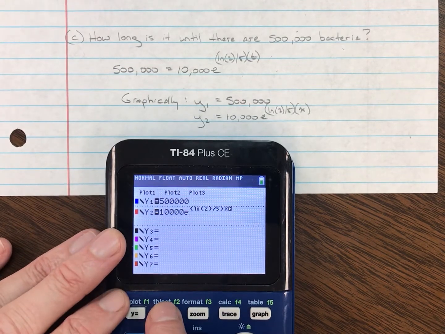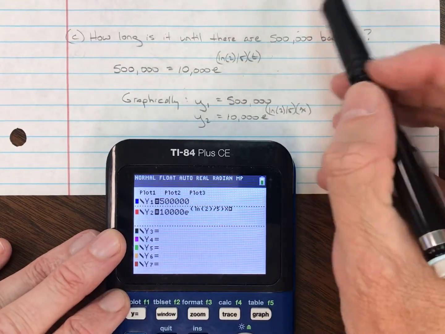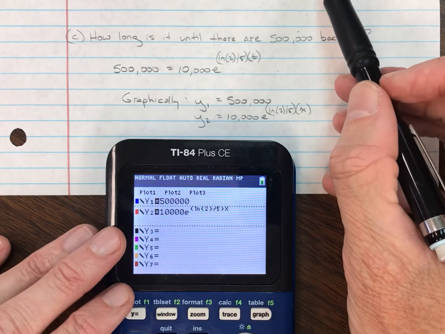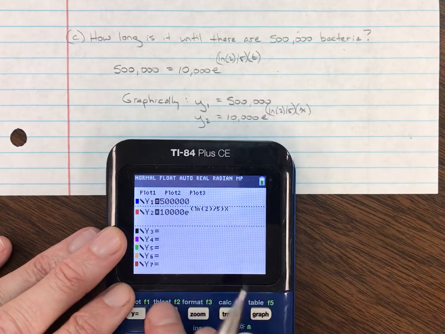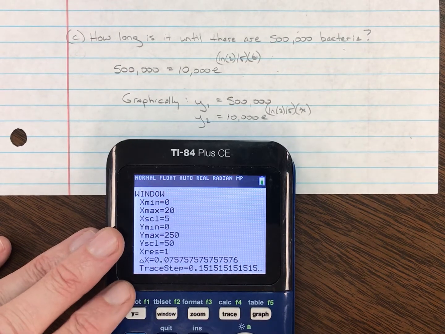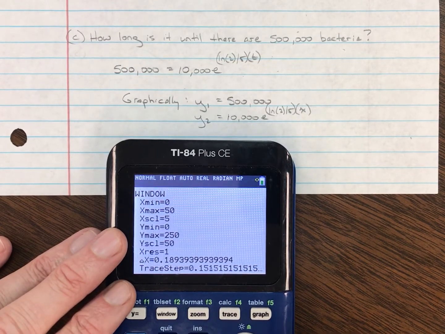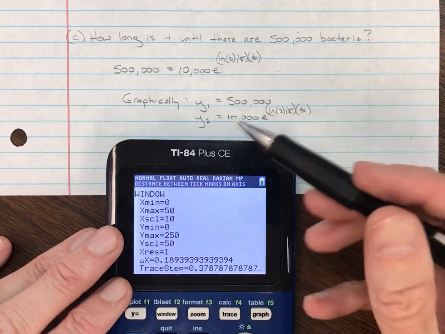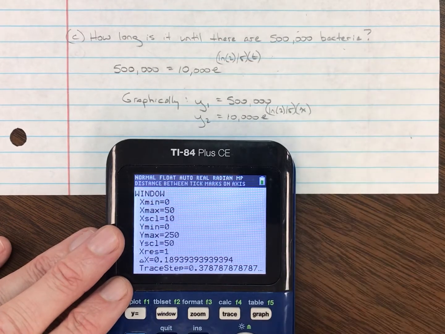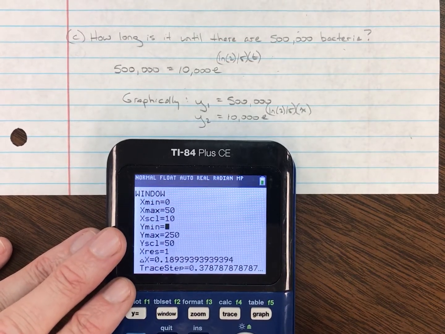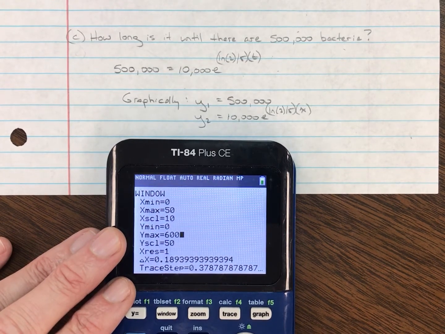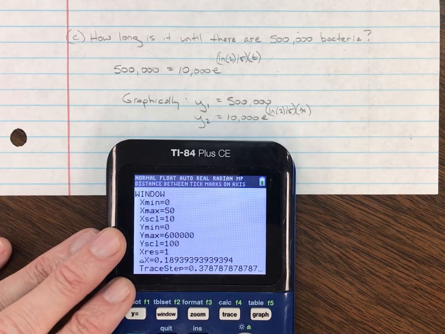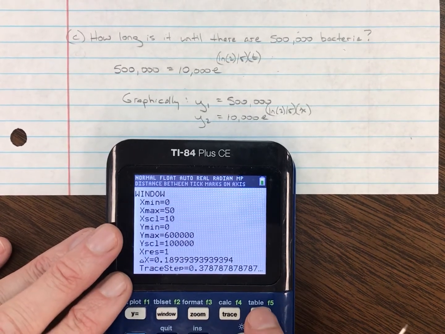Okay, window. Let's see here. And I do know that in 24 hours I got to 278,000. Let's go from 0 to, let's go to 50 hours and see what happens. And I'll count that by 10. So from 0 hours to 50 hours. I'll use my y min as 0. I've got to get to 500,000, so I'm going to go to 600,000. And I'll count by 100,000s. And let's see here.